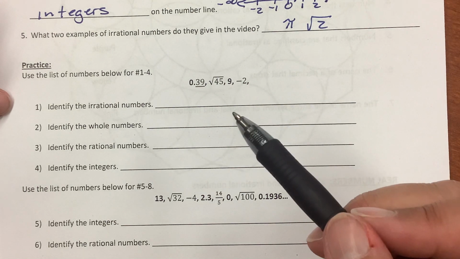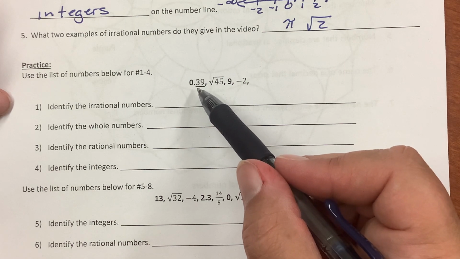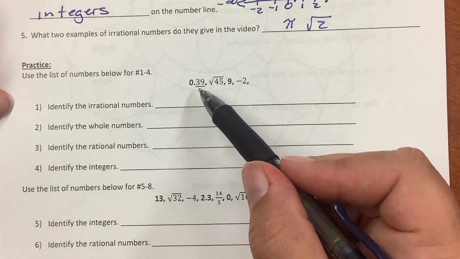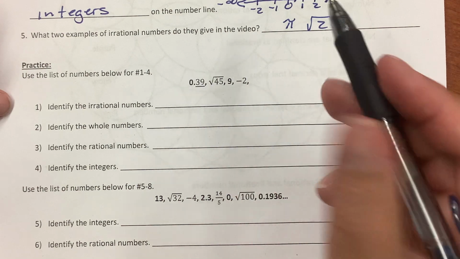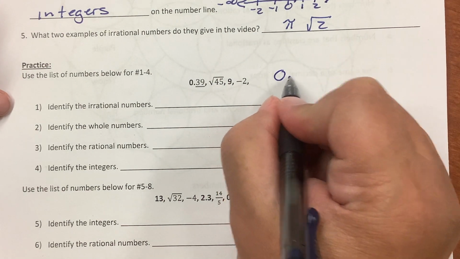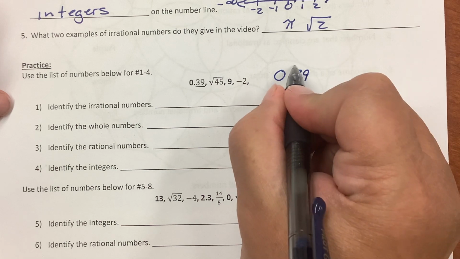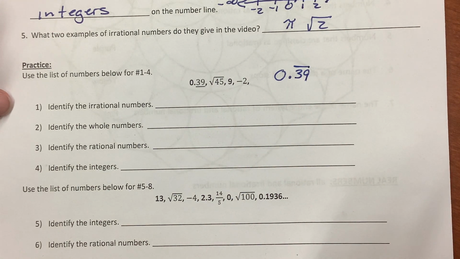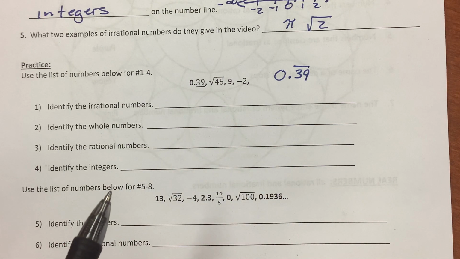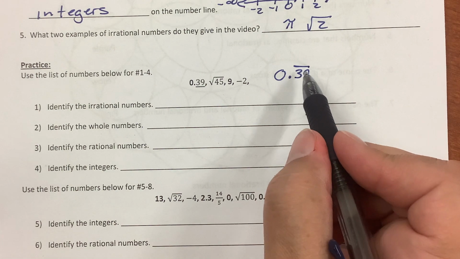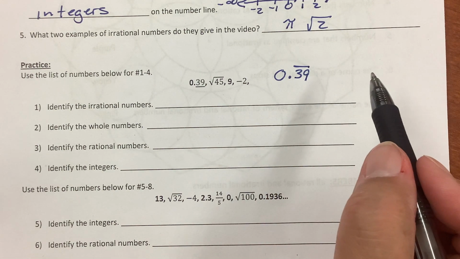Now, the underline is beneath the 39. I think that he meant to write this number as 0.39 with the repeater bar on top. But even if he didn't, it still terminates. So anything that repeats or terminates is going to be rational.